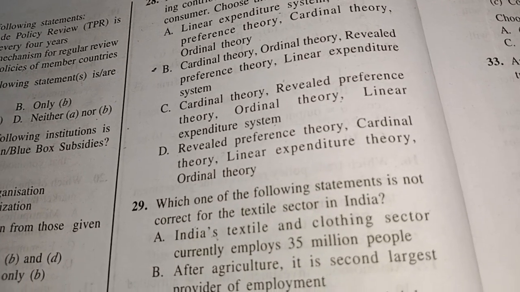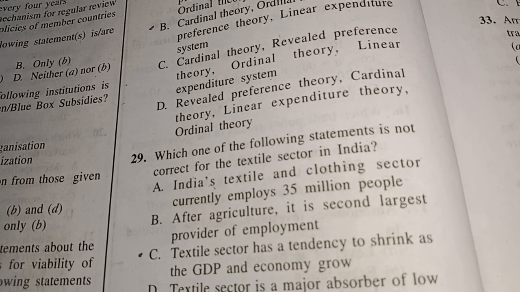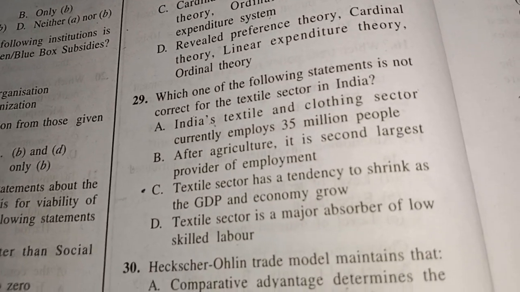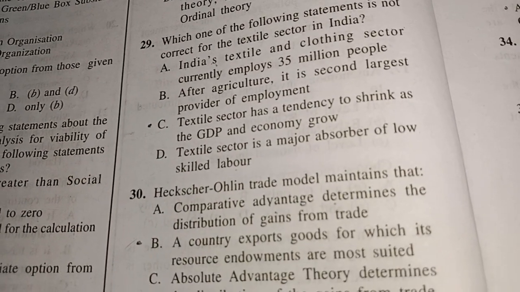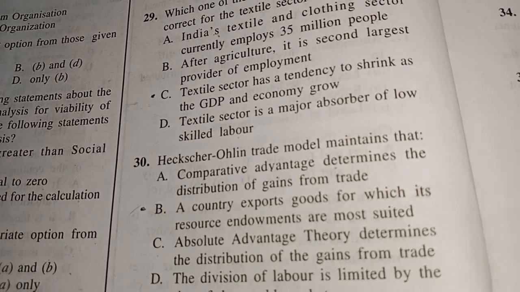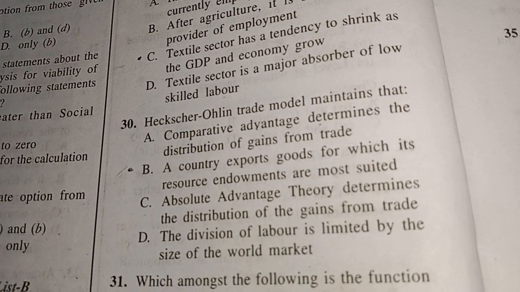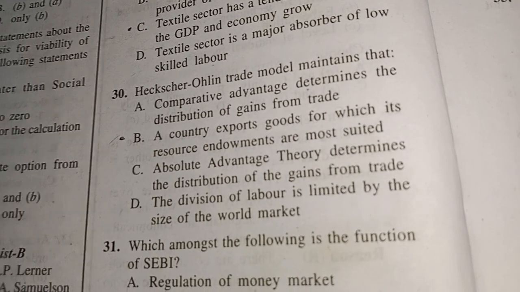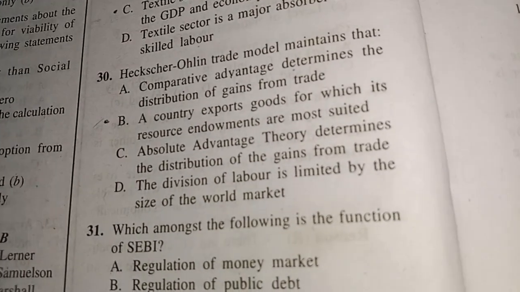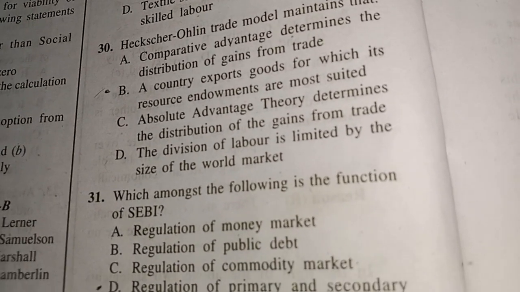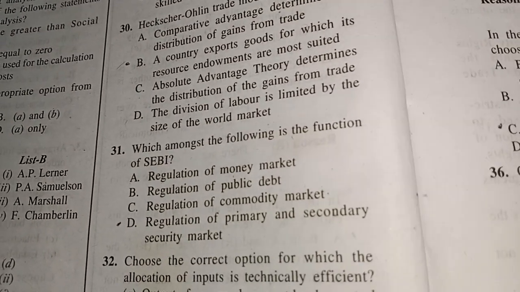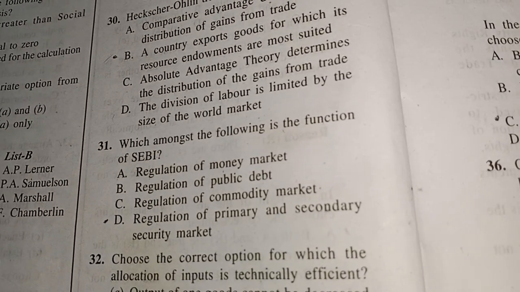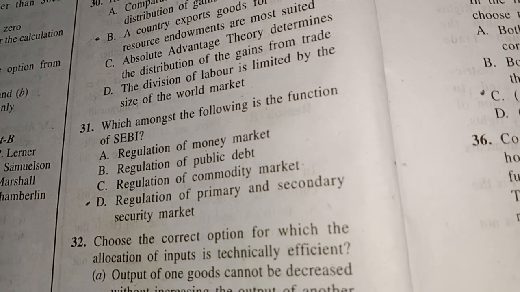Which one of the following statements is not correct for the textile sector in India? Textile sector has a tendency to shrink as the GDP and economy grow. Heckscher-Ohlin trade model maintains that a country exports goods for which its resource endowments are most suited. Which among the following is the function of SEBI? Regulation of primary and secondary security market.